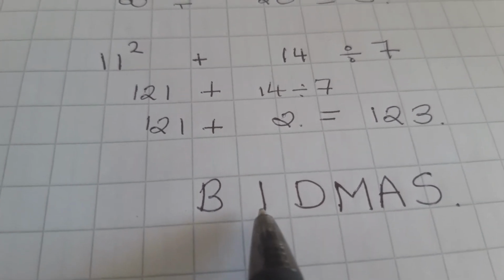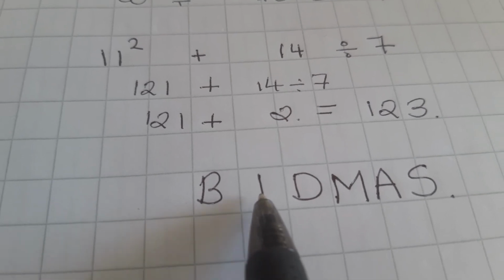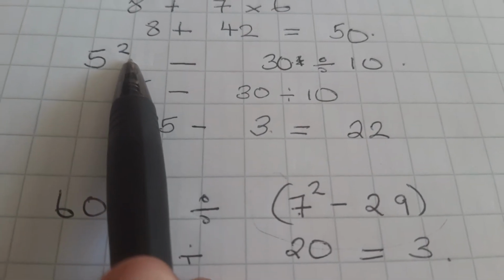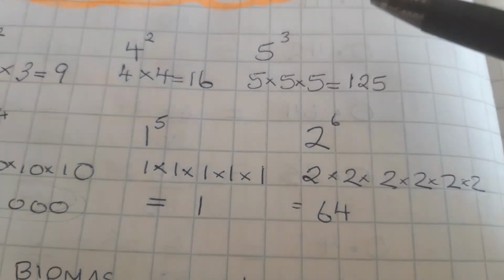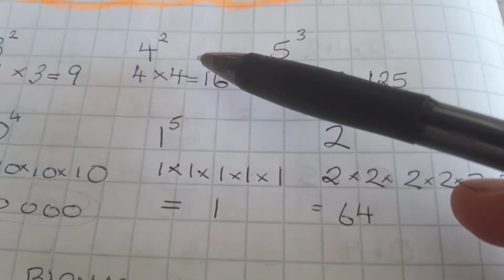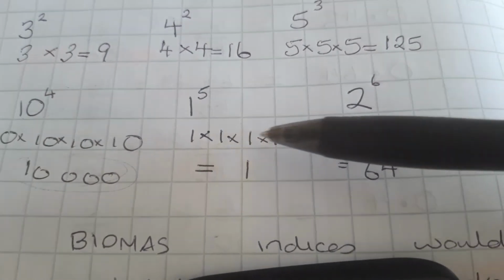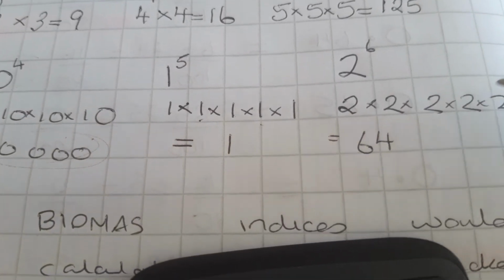And now you're going to have to think about this I. It's going to come up in some questions. And indices are these little numbers that come above, okay? And we know how to work them out because we did a little bit of that at the start. The little number tells you how many times to write the number down, and then you multiply. If it's 2, you write it down twice. If it's 5, you write down 5 times. If it's 4, you write down 4 times. And you multiply after that. Okay?